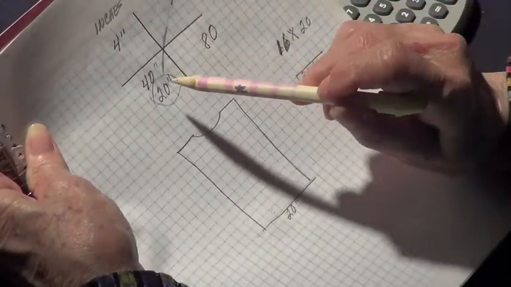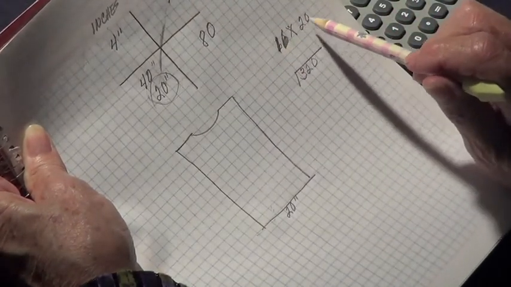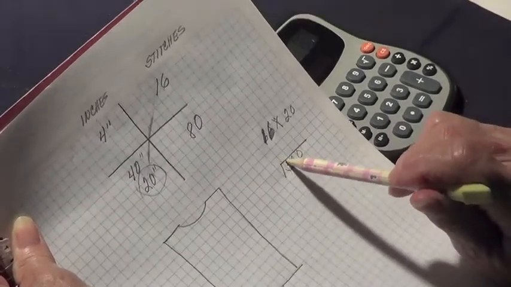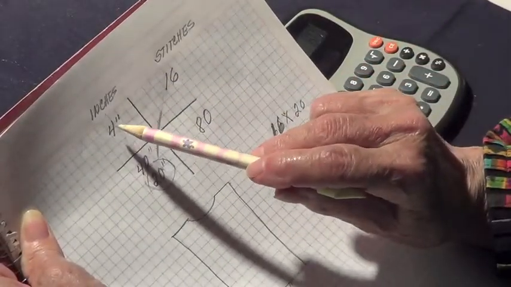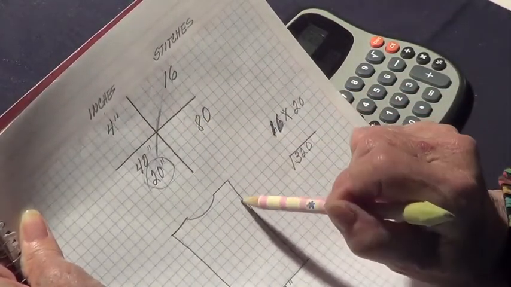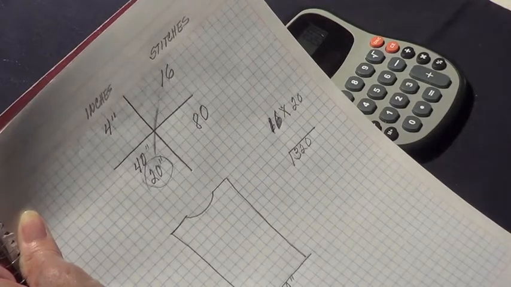The ones that we have are 20 and 16. So we multiply 16 times 20 is 320. And we divide it by the leftover number, which is 4. And that gives me 80. And that's the magic cross.